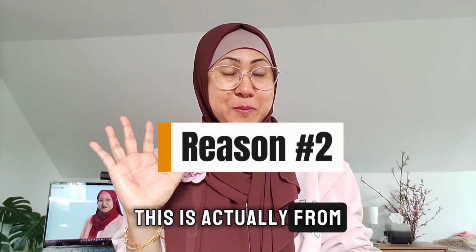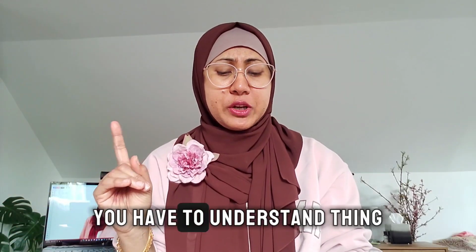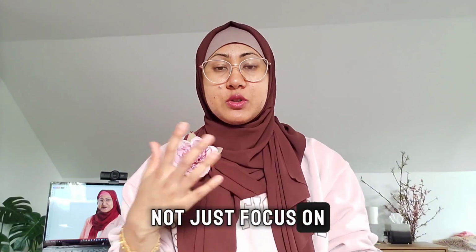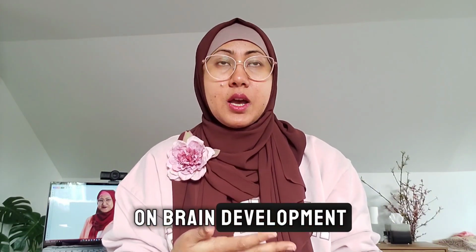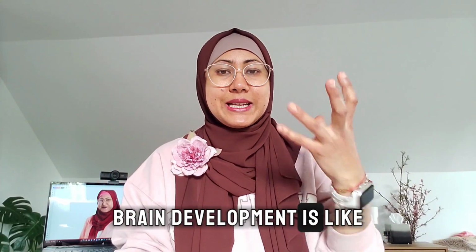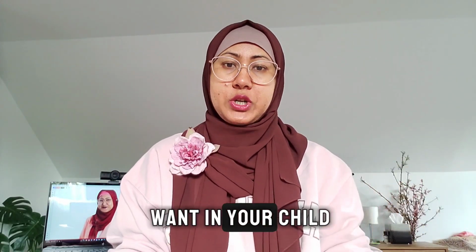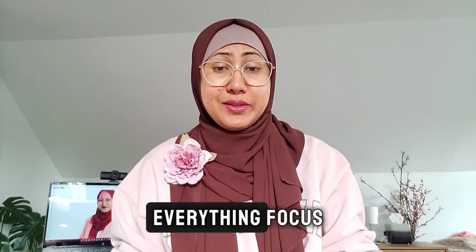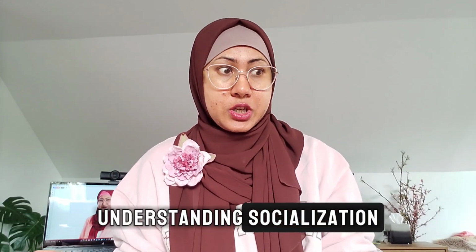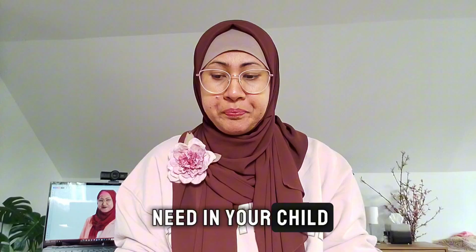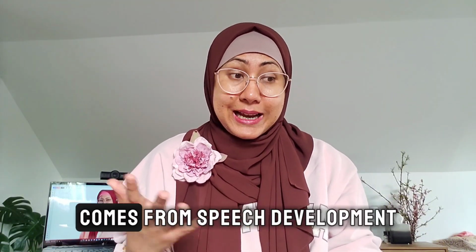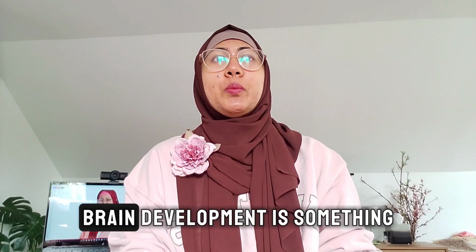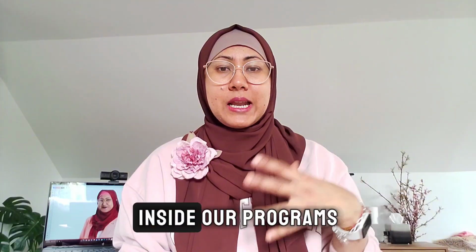This is actually from scientific research. You have to understand things. I always say that you need to not just focus on the speech, not just focus on the diet, you have to focus on brain development. Because brain development is like the root of all the things that you want in your child: speech, language, sleep, mood, focus, understanding, socialization, all of the things that you want or need in your child. They all come from brain development. So brain development is something that we always focus on inside our programs.